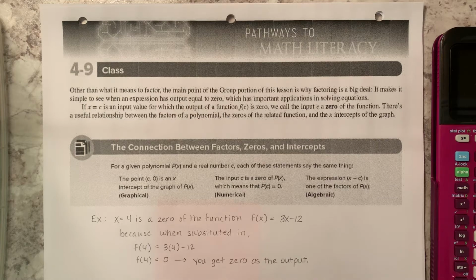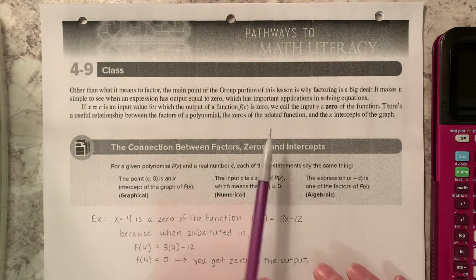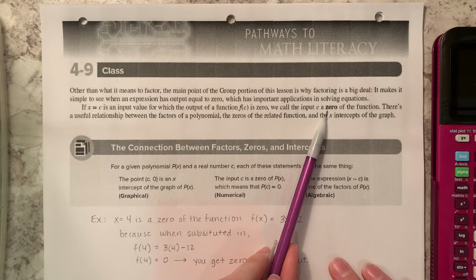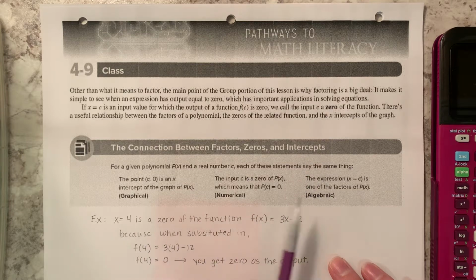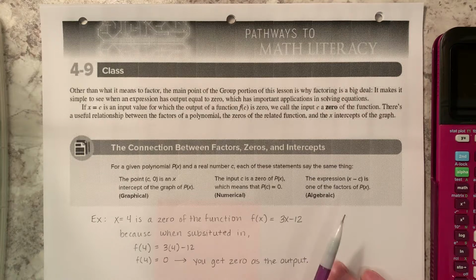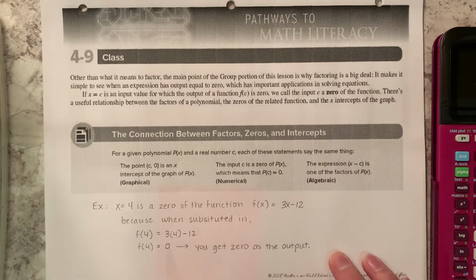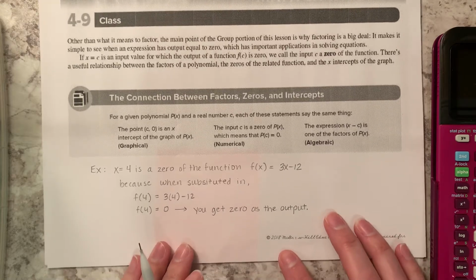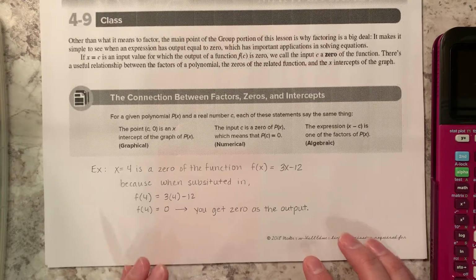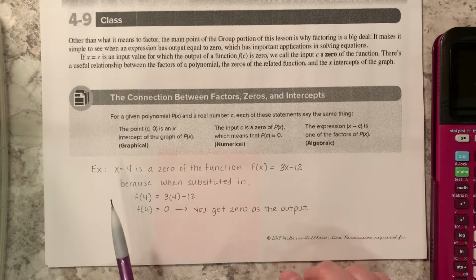All right, so today's lesson is going into factoring in a lot more detail than 4-9 group did. They give us the definition of what we call a zero of a function, and they explain it in 3 different ways: graphically, numerically, and algebraically. You should have your textbook or at least the notes from Google Classroom, so I'll let you read that on your own time, but I gave an example that I think might help you understand what a zero is.